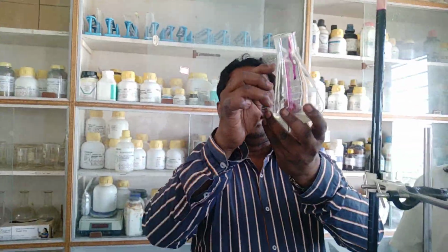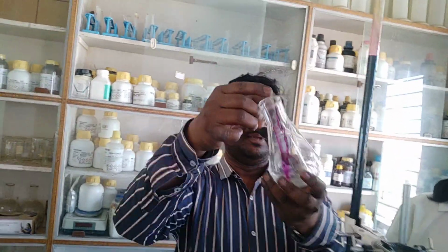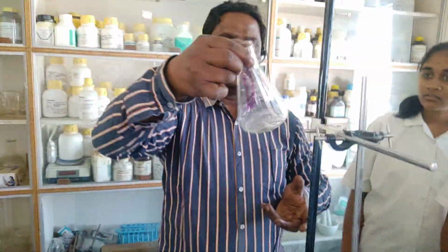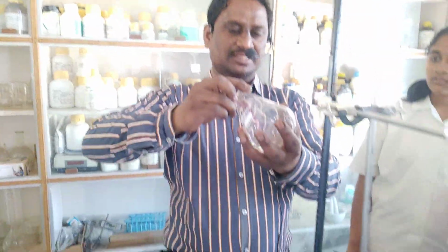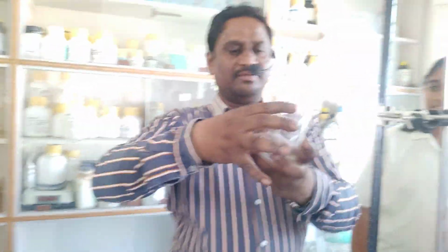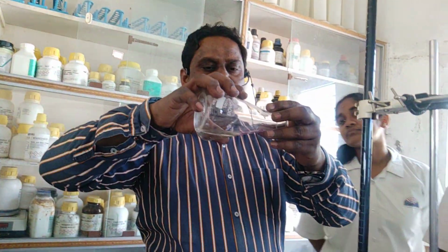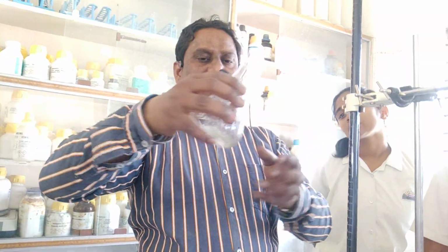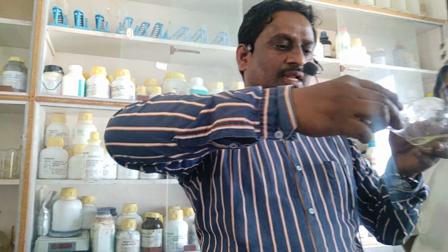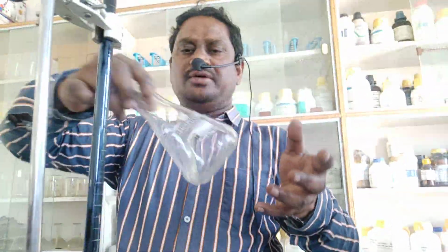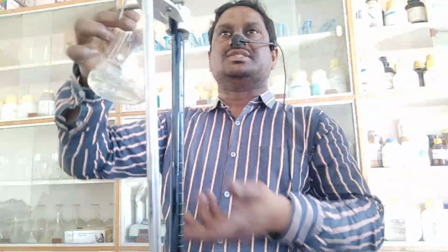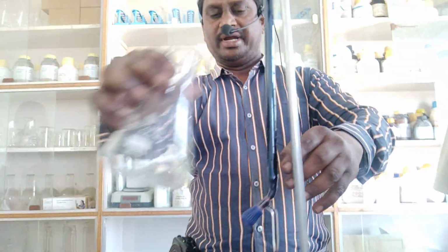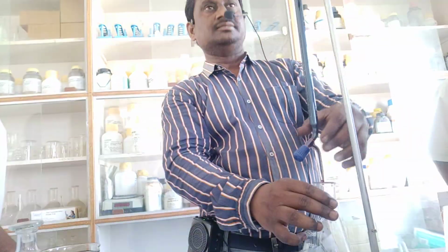Suppose this falls on the walls of the conical flask, just make it shake like this and completely dissolve it. Suppose unfortunately it falls on the walls of the conical flask, just make it dissolve completely. Slowly you have to make it dissolve. Now look at here, all of you. Look at here carefully.